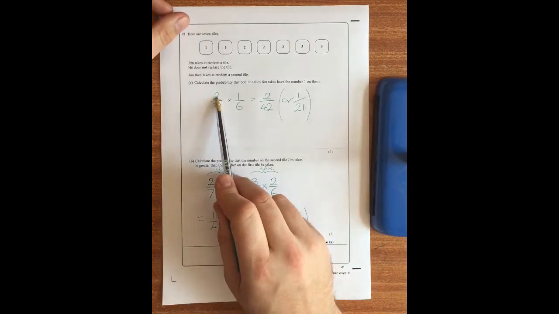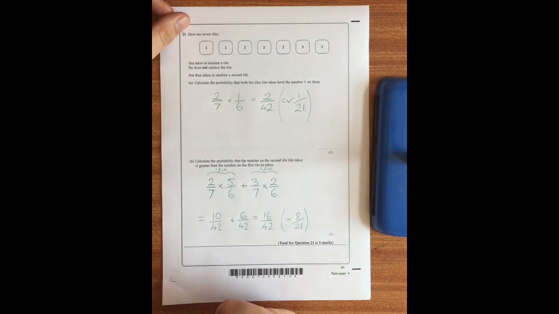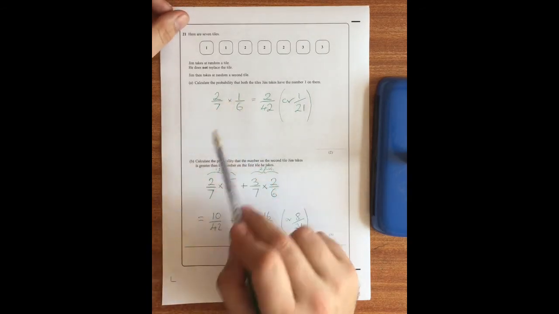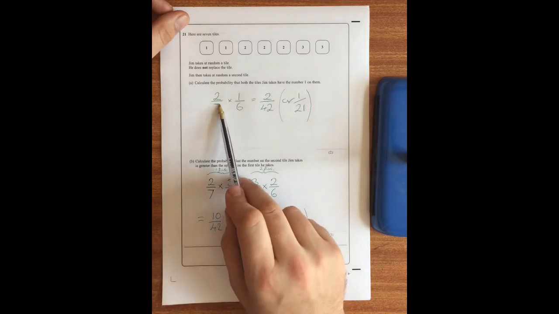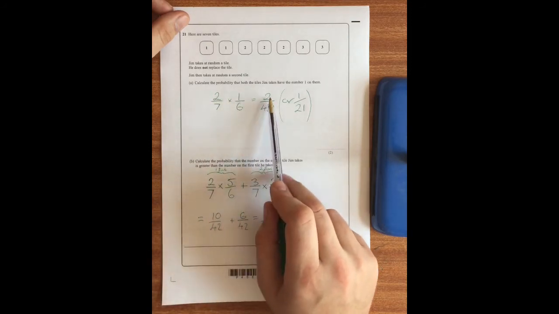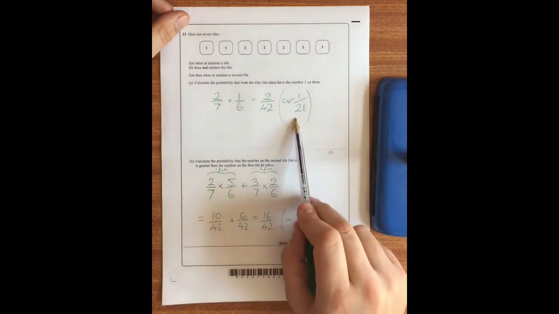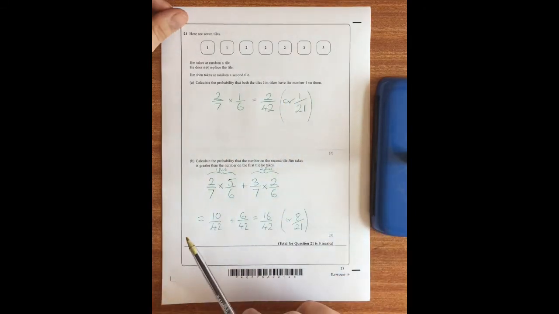Well, to start with, the probability of getting a 1 is 2/7. Once that tile has come out, we've actually only got a probability of 1/6 for the second tile. And because we want both of these events to happen, we want 2/7 times 1/6, which is 2 over 42. There was no mark for cancelling down here, but you could have cancelled down to 1 over 21.